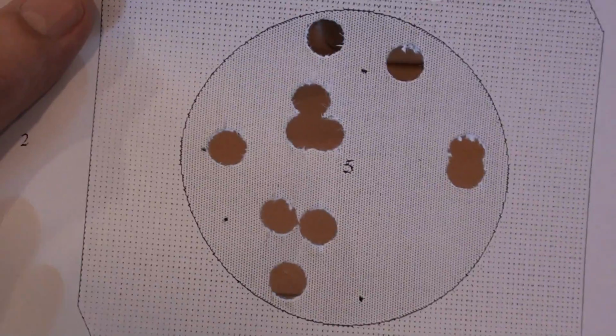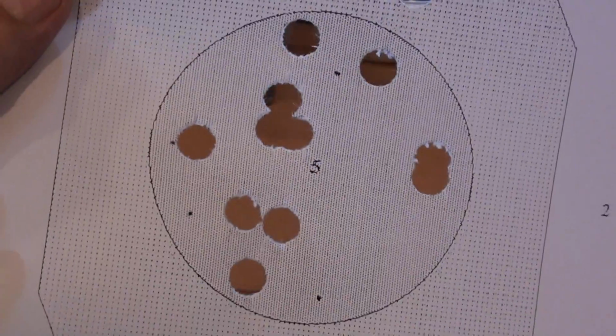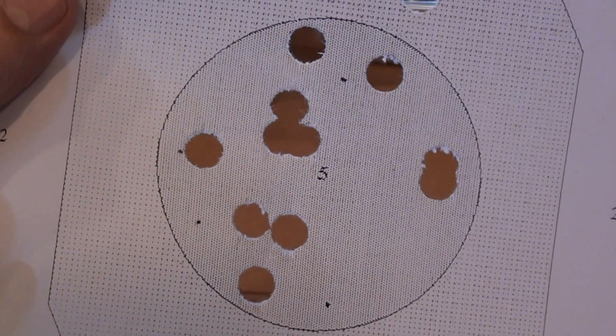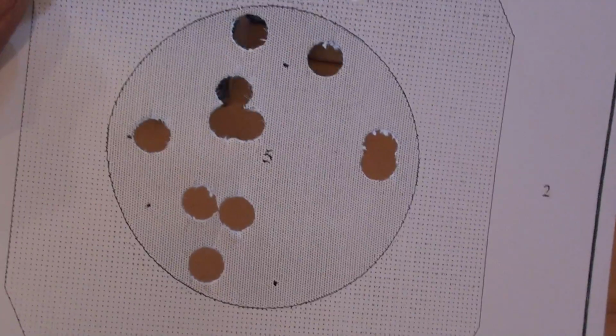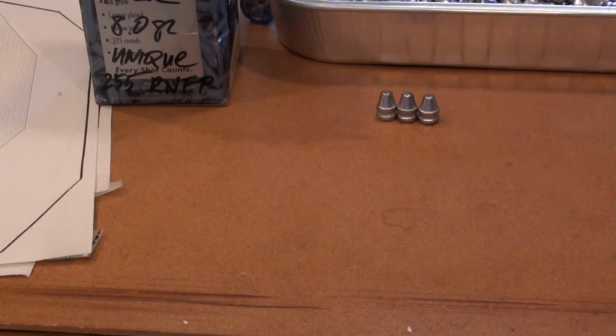And target shooters love that, because it'll hit the next scoring ring easier. Although again, with a gauge you can score.